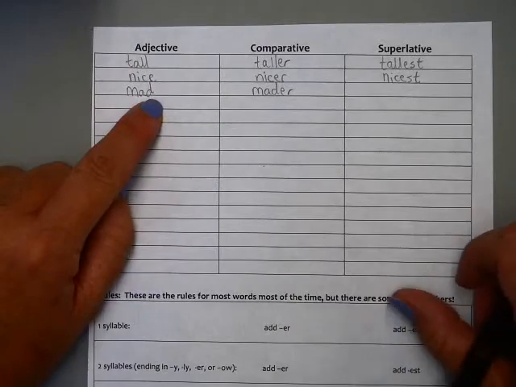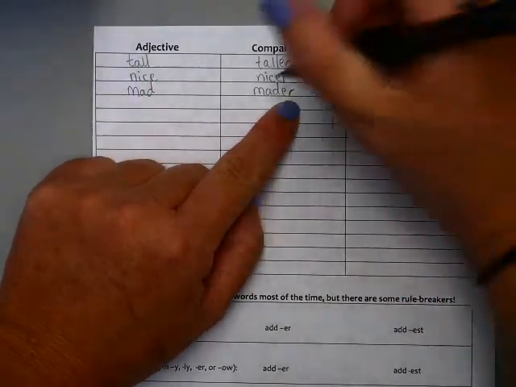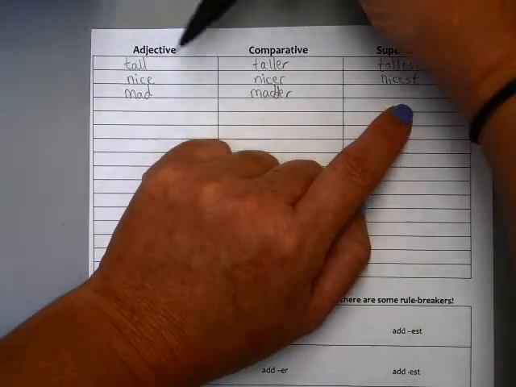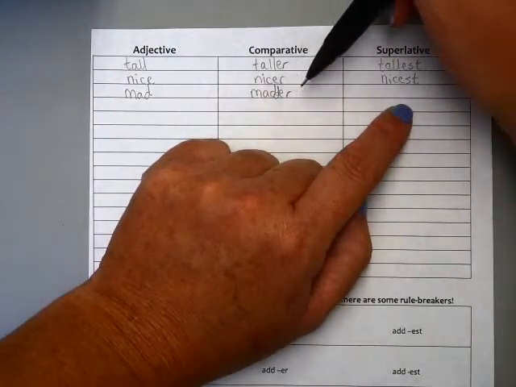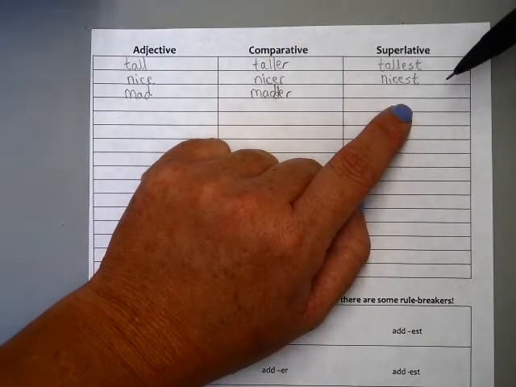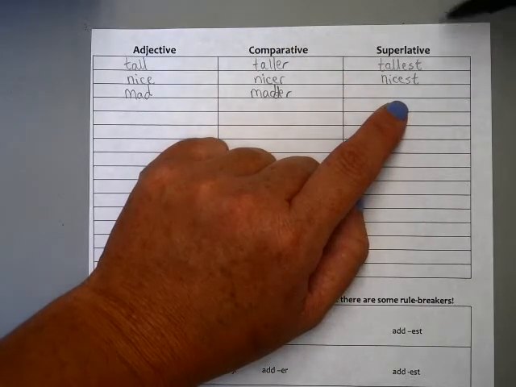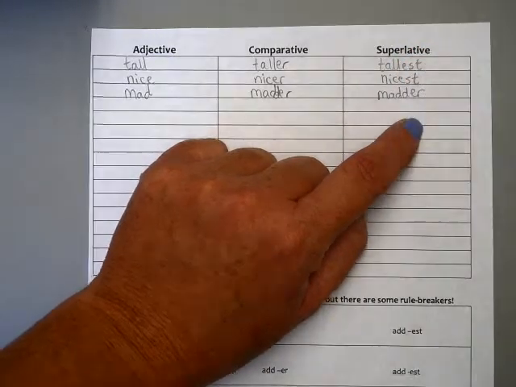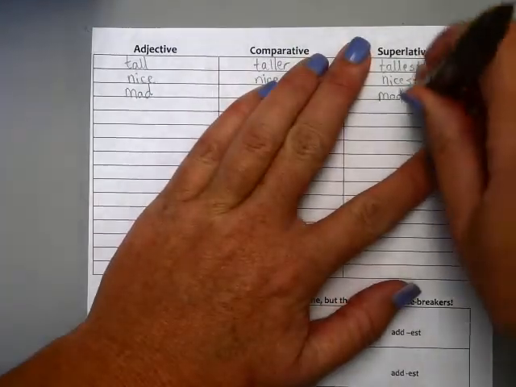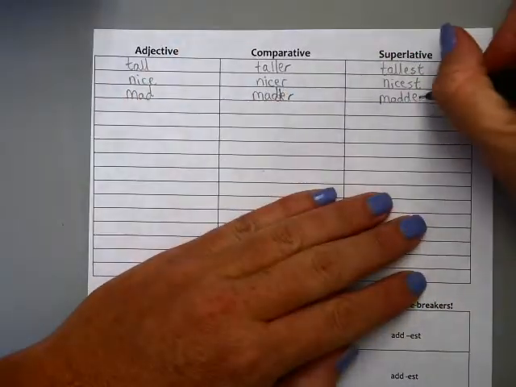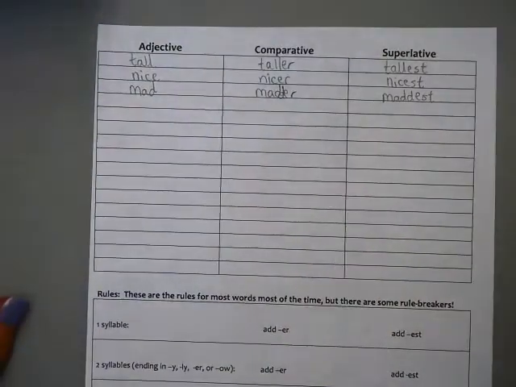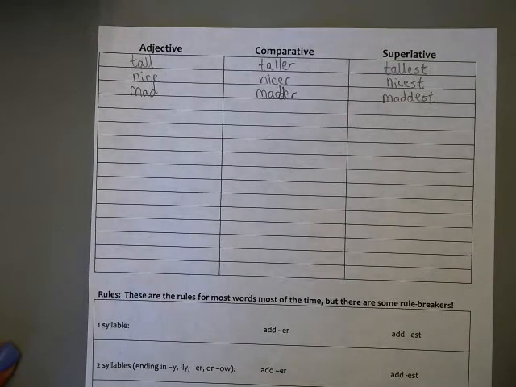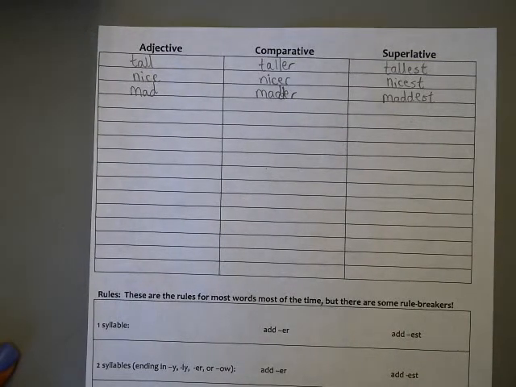But with mad, for it to sound appropriate, we want to go ahead and add that extra D before you add the suffix. Okay, same thing for this. So my little brother made me mad, but my sister made me even madder. And then, oh my gosh, my cousin came into the room and he made me the maddest of everybody. So keep that extra D. And then, oh, not madder, just kidding. Maddest.